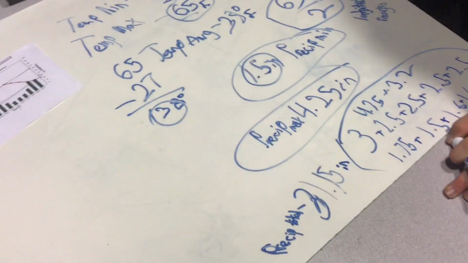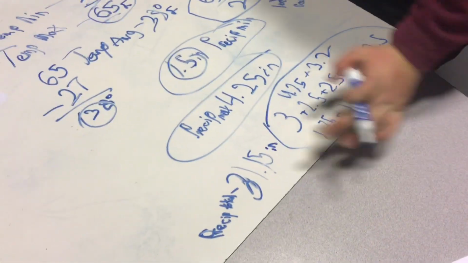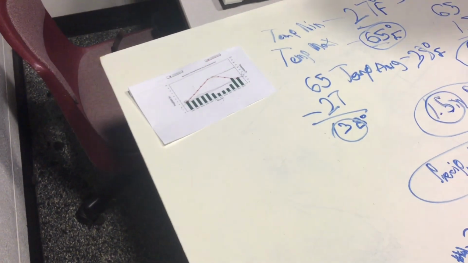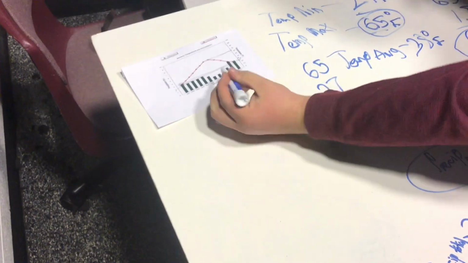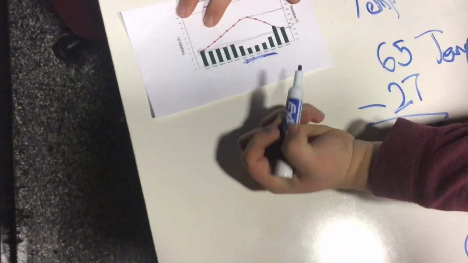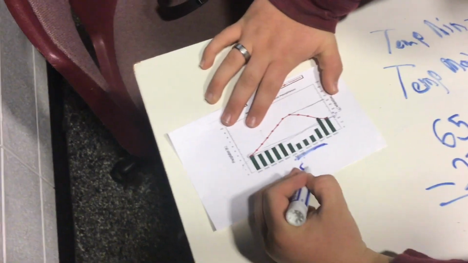Now, what's one of the last things that you need? Precipitation for each season. So, are we able to define whether or not there are seasons in here? Yes. So, we at least have a hot, drier season. I guess we could call that summer.